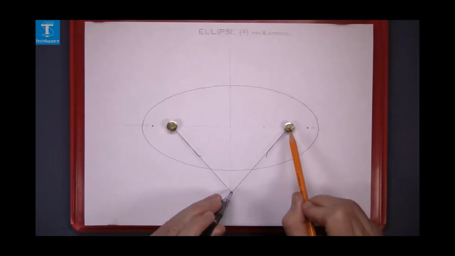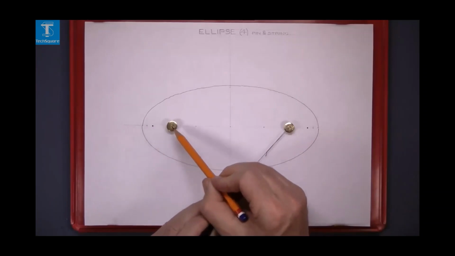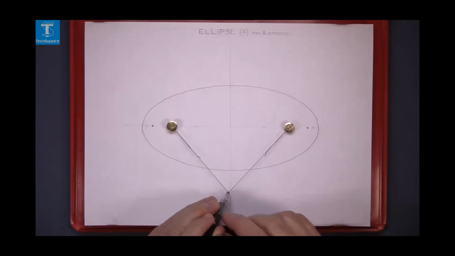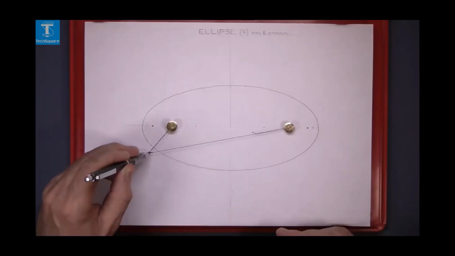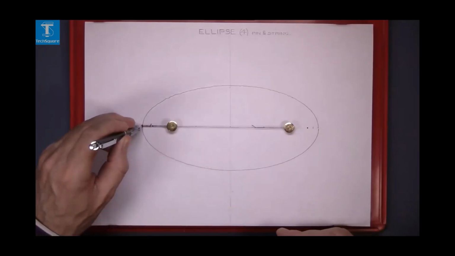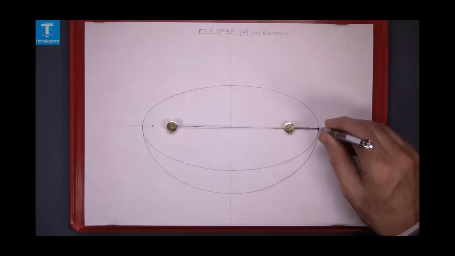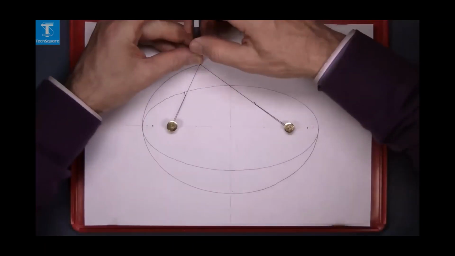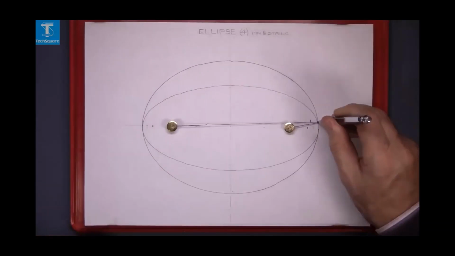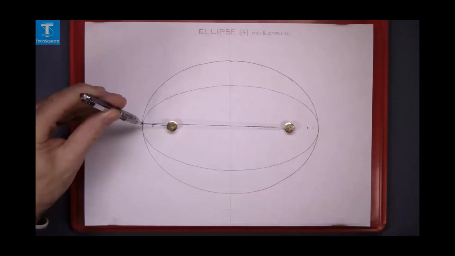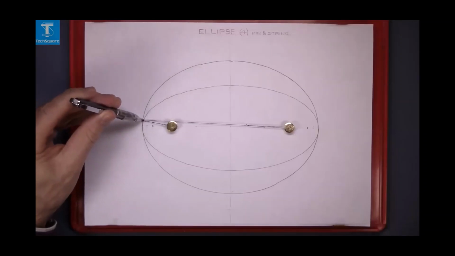I've moved the pins in now about 10 millimeters. Now the string comes out further, so the ellipse is going to be wider. Same length, but wider. Now that's one half of it, and the top half, and that's another ellipse done. The string is the full length of the major axis.